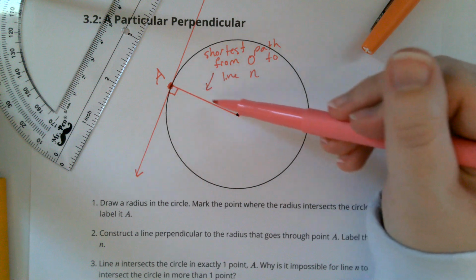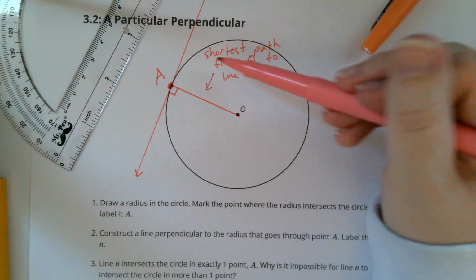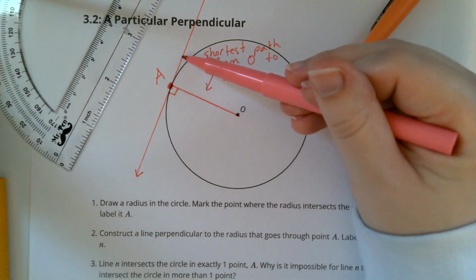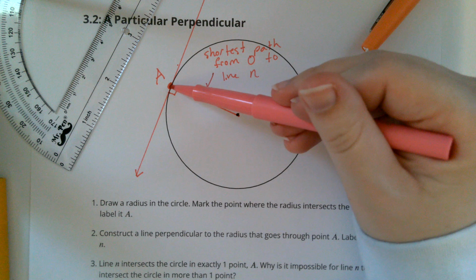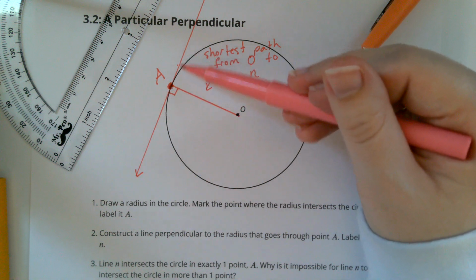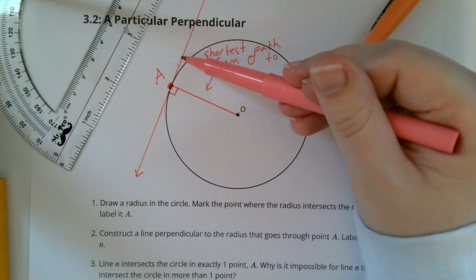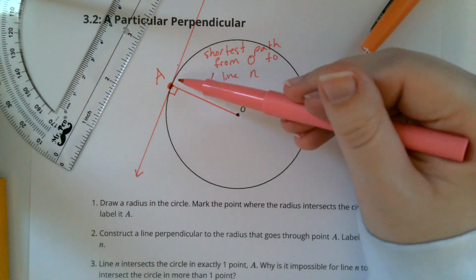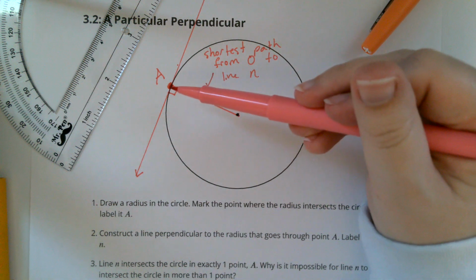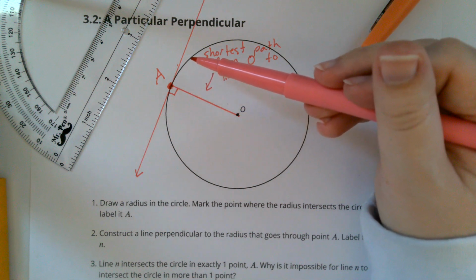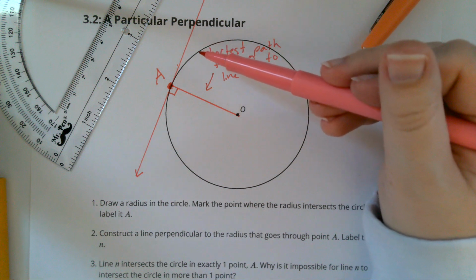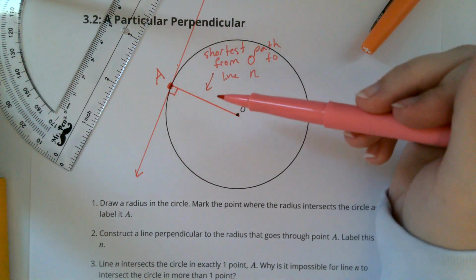So if A is this distance from O, then any other point on the circle must be the same distance from O. But there's no other point on the line that's going to be the same distance from O. So if all the other points on the line are farther away from O than A, and all the other points on the circle are the same distance from O that A is, then no point on the circle can also be on the line. Therefore, the circle and the line cannot possibly intersect at any other point.